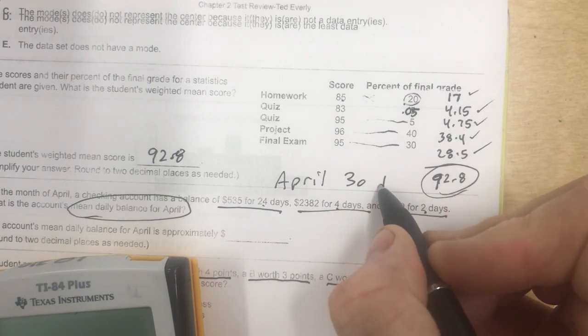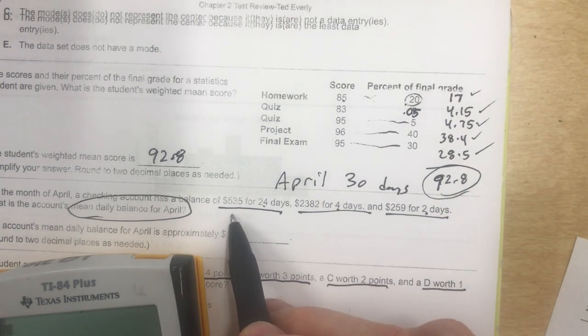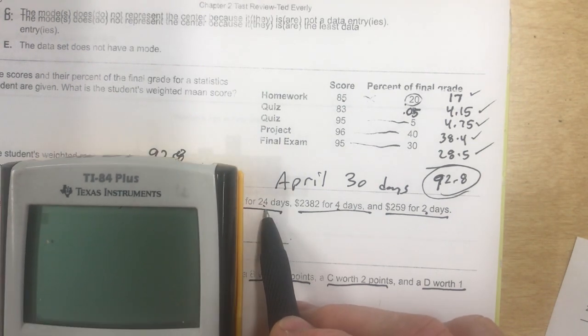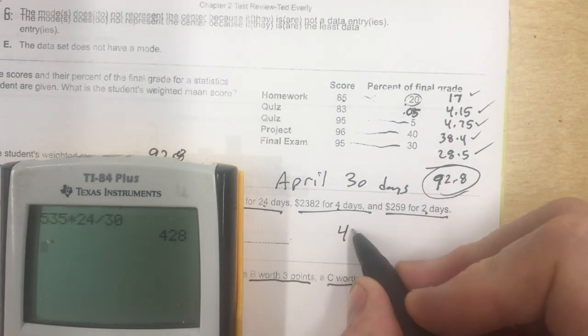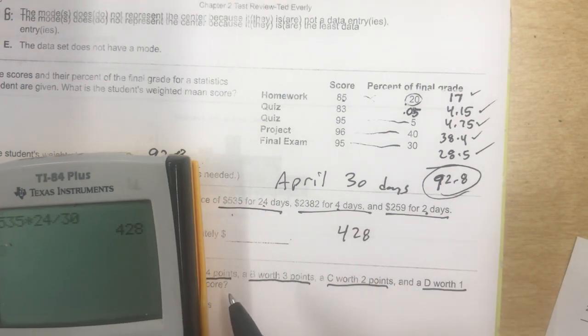So what I do here, I had 535 for 24 days. I just get my calculator. I do 535 times 24, and I divide it by 30 since there's 30 days in the month. And that comes up to 428.